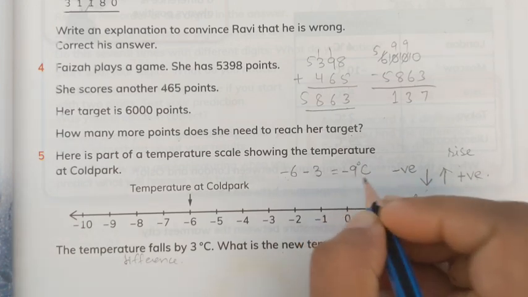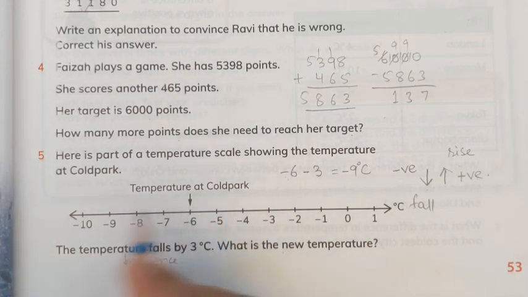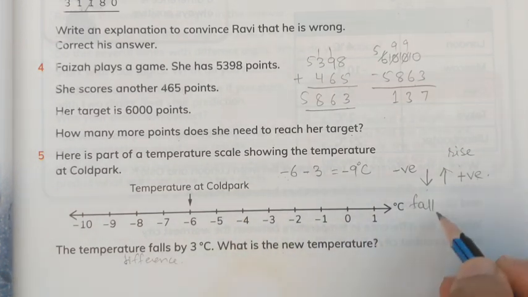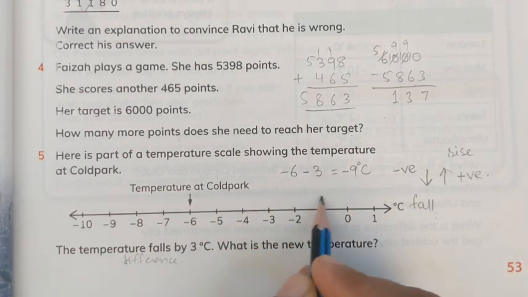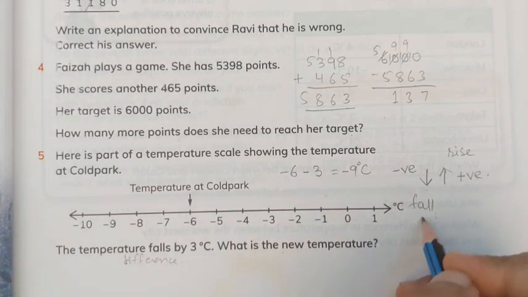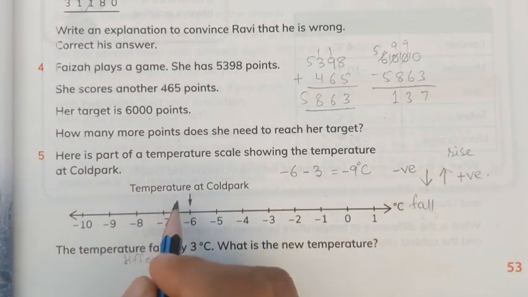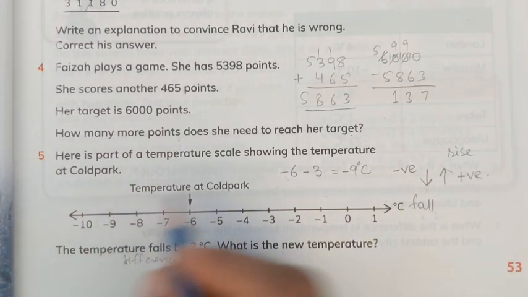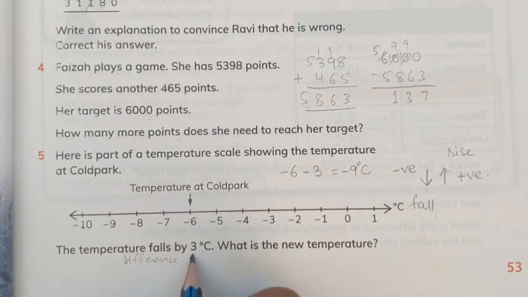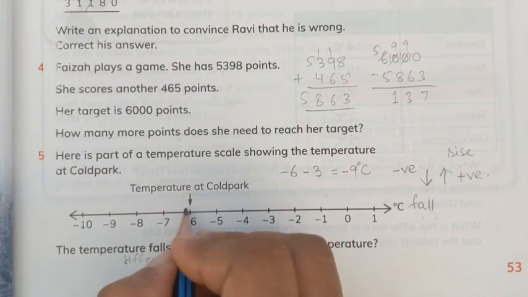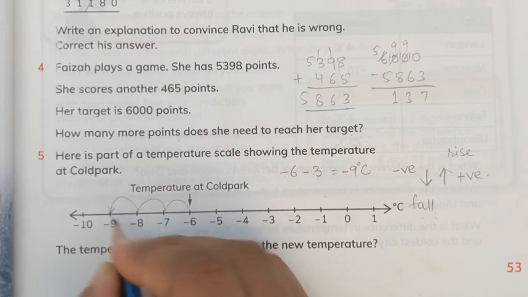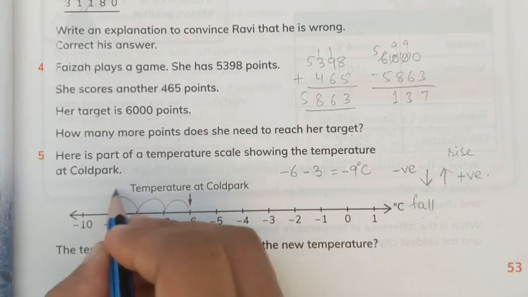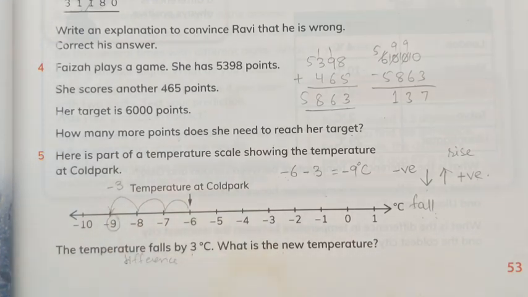So the new temperature would be minus 9 degrees Celsius, and you can check it from the number line as well. Since the temperature is falling, if the temperature were to rise, we would move to the right direction from minus 6, but since there is a fall, we are going to move back. We will move back how much? By 3 units, because there is a fall by 3 degrees Celsius. So when we go back 3 units, 1, 2 and 3, here comes minus 9 degrees Celsius. This is called a minus 3 degree fall.